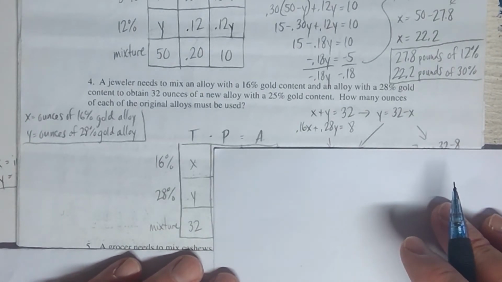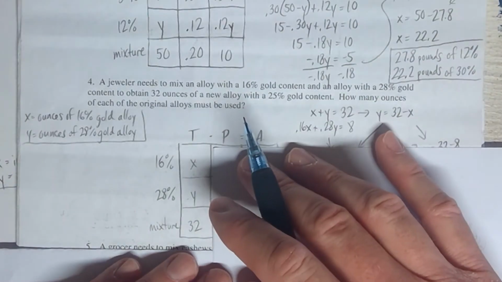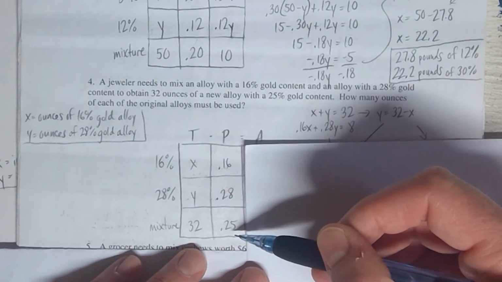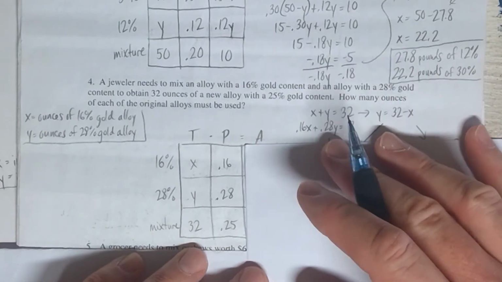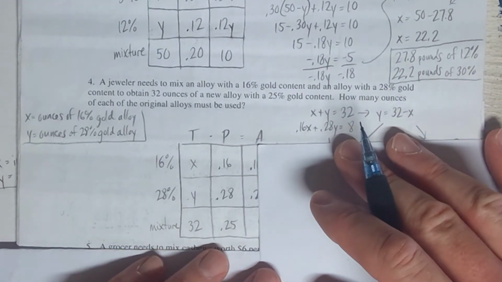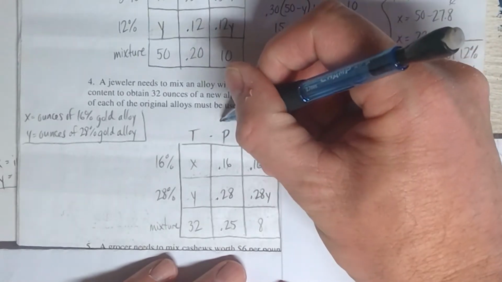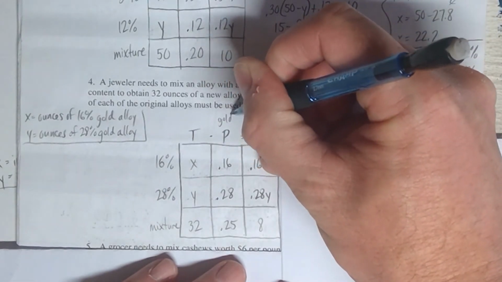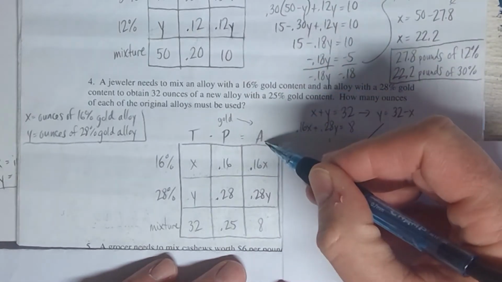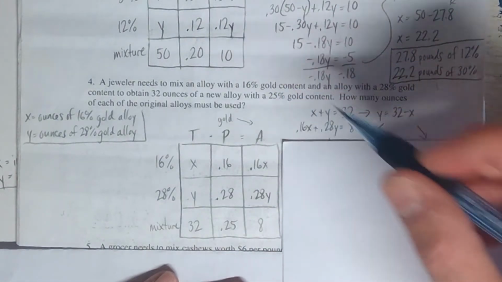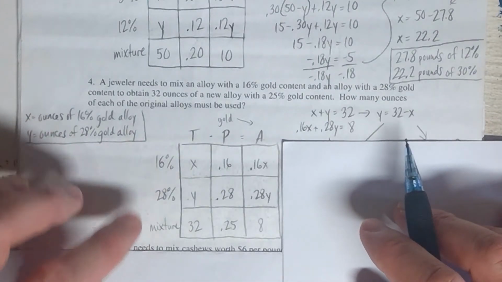Okay. The percentages are what? They are 16, 28, and 25. Convert those by dividing them by 100 in your calculator. And then the last column, we don't know what the amount of gold is. Remember, since this is percent of gold right here, this is the amount of gold right here. They don't tell us the amount of gold for any of these three rows.